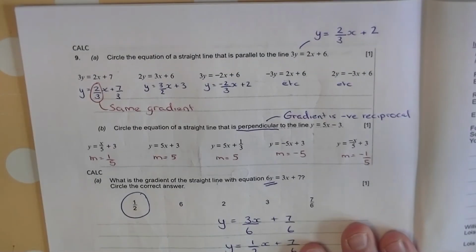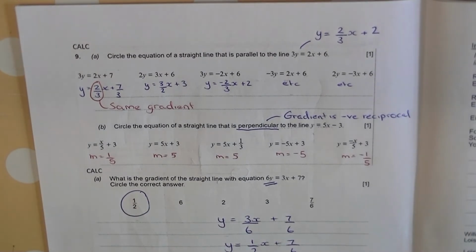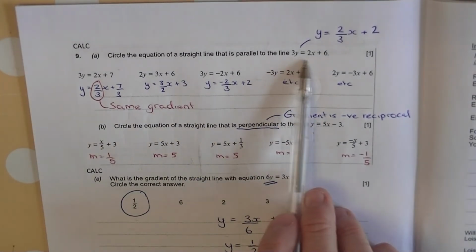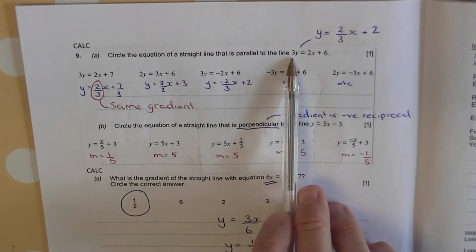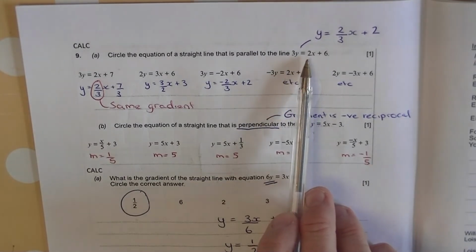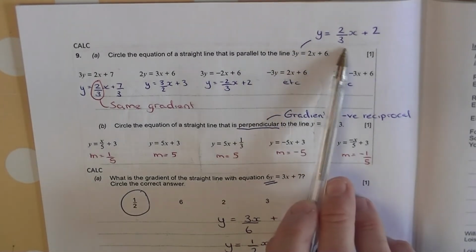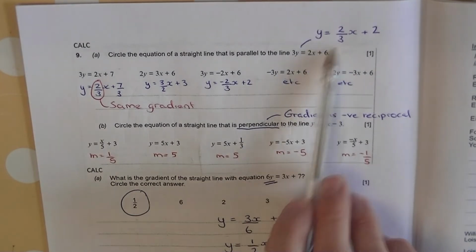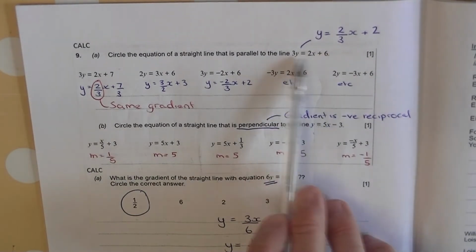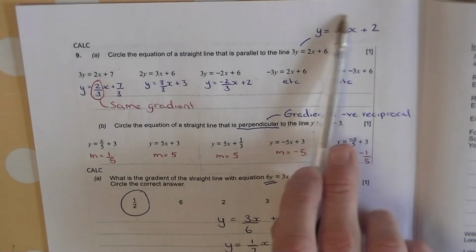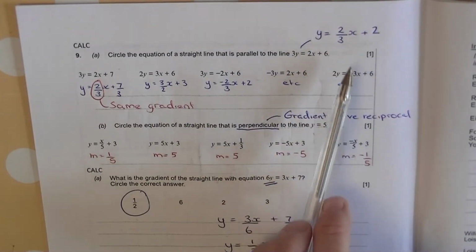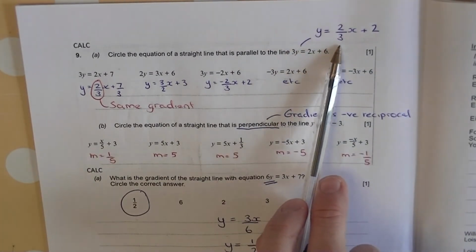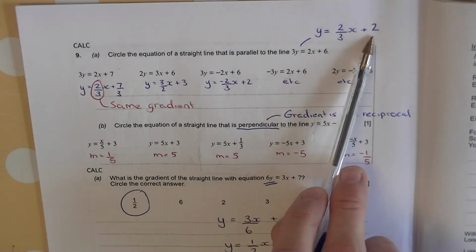On we go. Bit of a mixture of everything on this page now, okay? Again, 3y equals 2x plus 6. I don't want that, I want y equals, so I've divided both those by 3. Obviously 2 doesn't divide by 3, so I've just written it as 2/3. However, 6 does divide by 3. 6 divided by 3 is 2. So I've rearranged that so it's y equals. So this line has a gradient of 2/3 and a y-intercept of 2.